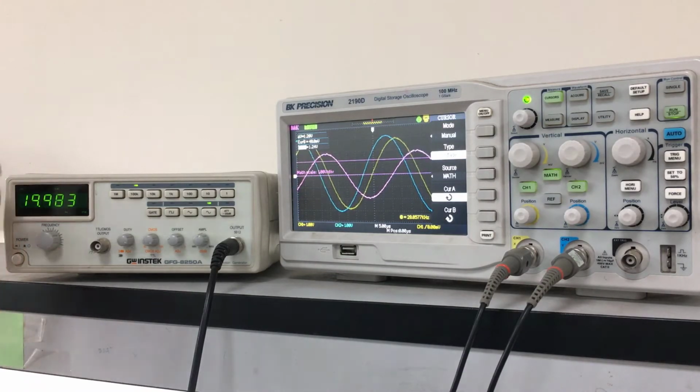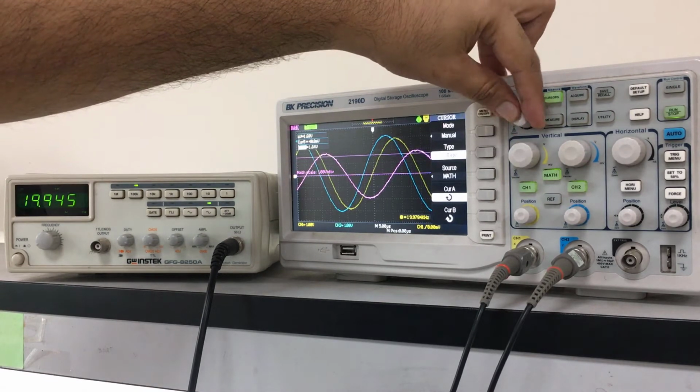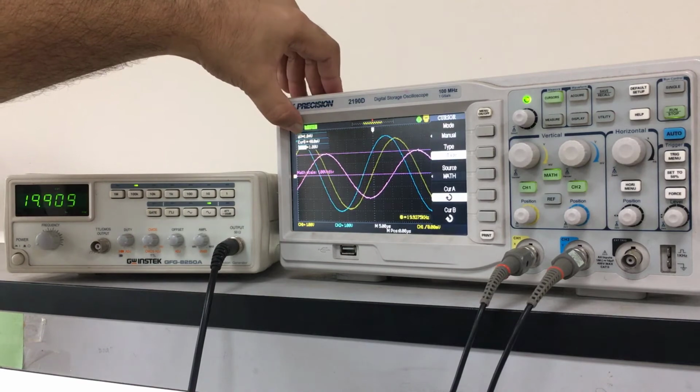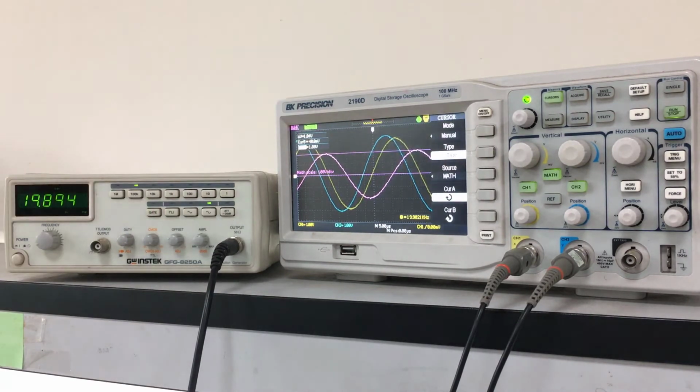Going down to 20 kilohertz, the voltage drop across the capacitor is 1.84.